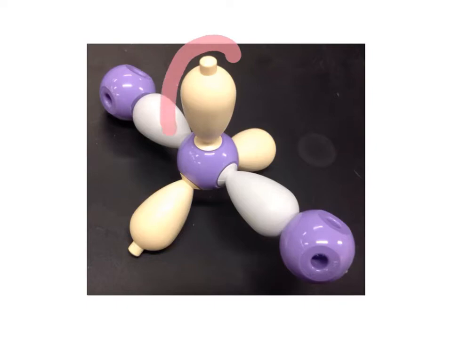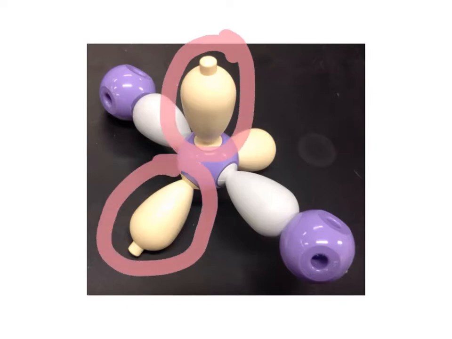And these are the 3 lone pairs of electrons surrounding the central atom in a plane of its own. And that's why you have the octahedral shape, because the 3 lone pairs technically are a plane equatorially around the central atom.